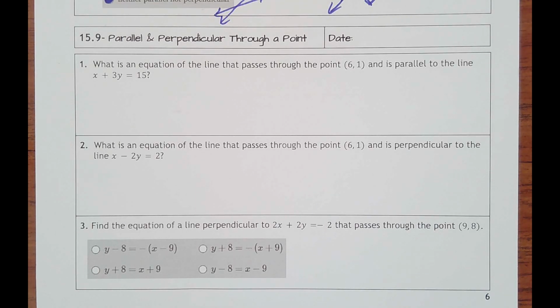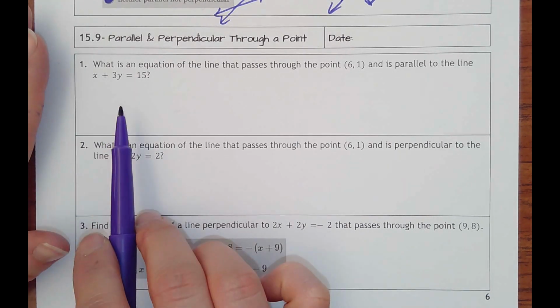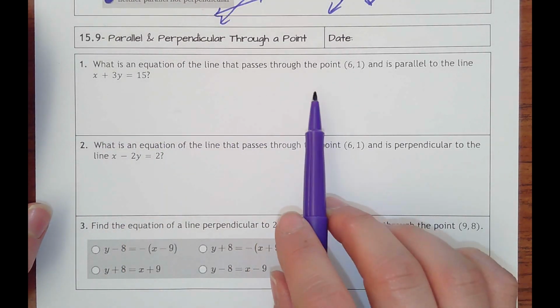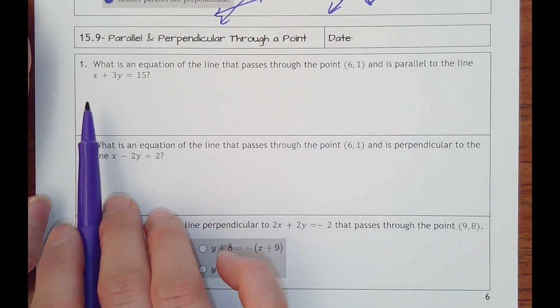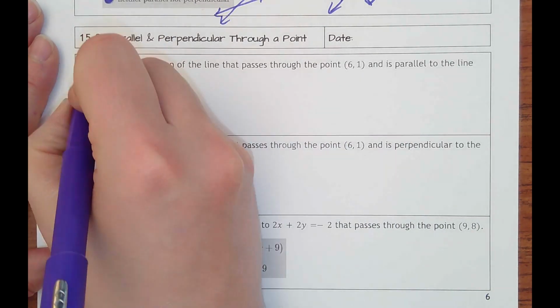Lesson 15.9 is parallel and perpendicular lines through a point. So now we're saying that we have a specific point that you want another line to go through and be parallel or perpendicular to a given line. Number 1, it says, what is the equation of a line that passes through the point 6, 1 and is parallel to this line? So first we would have to find the slope.